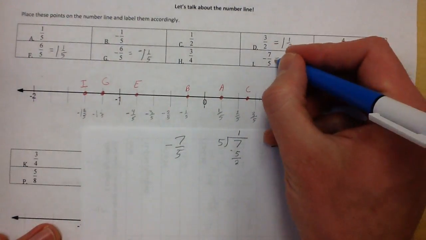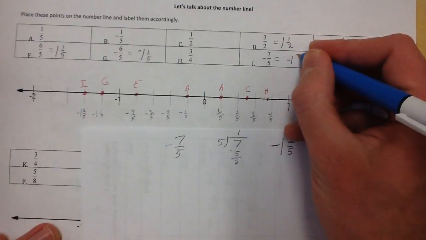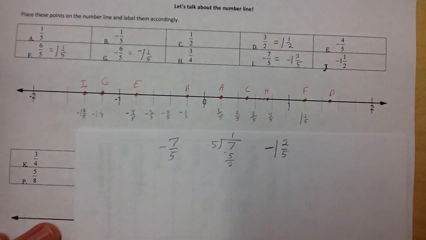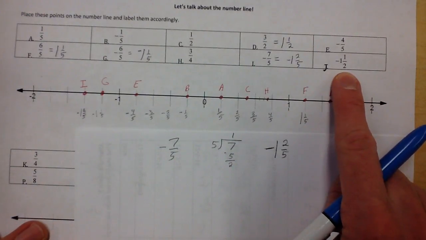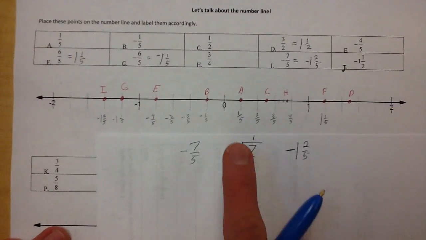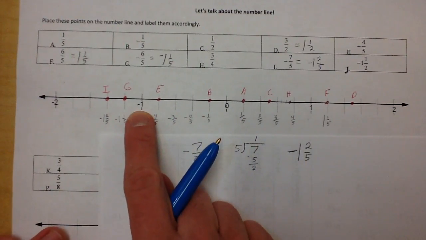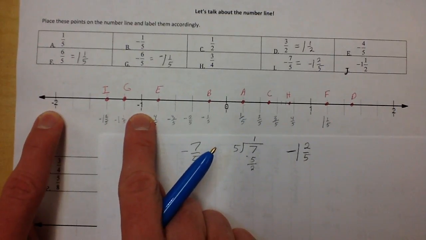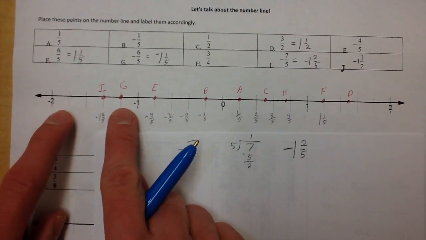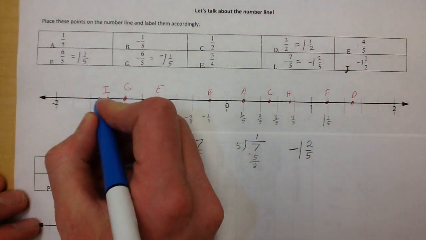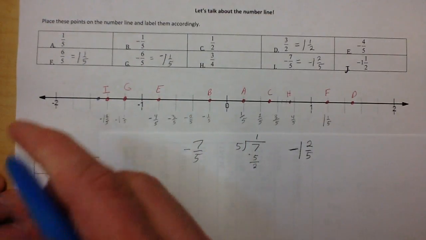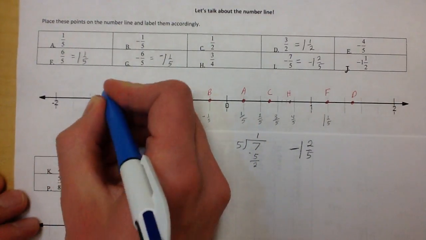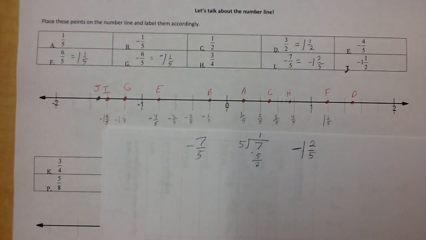I'm going to write down what that really was. That's -1 and 2/5. All right, -1 1/2. So I need to go back 1, and I need to go half again. So I'm halfway in between these, and I believe we can find that one relatively easy. So halfway in between would be right here. Whoops, put that in the wrong color. There we go. This one is J. And everything is in the right place now.